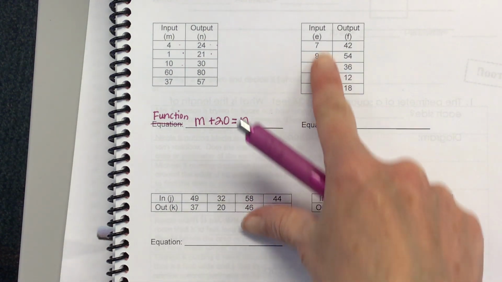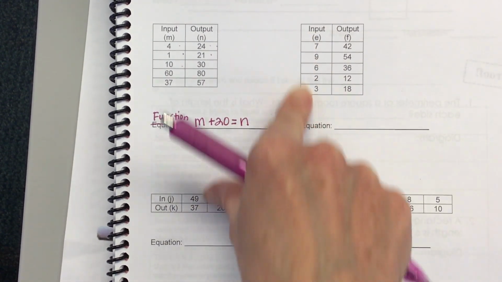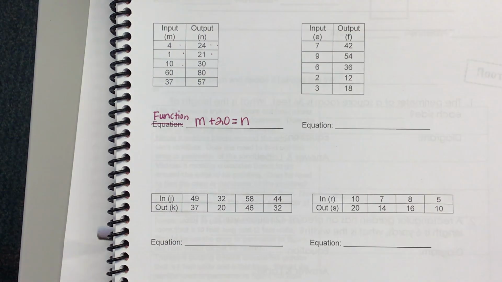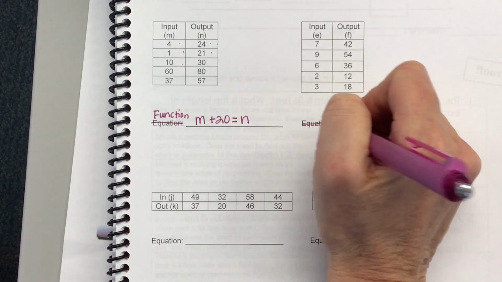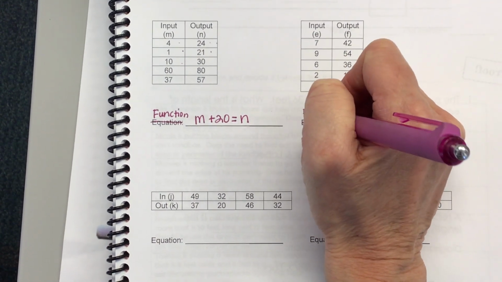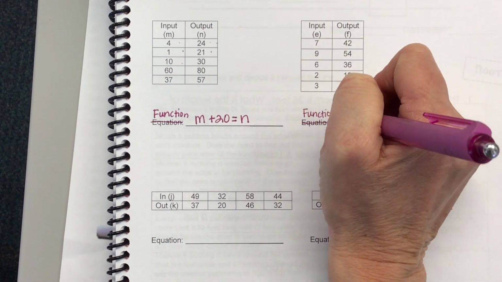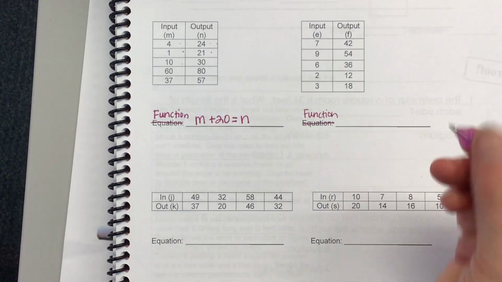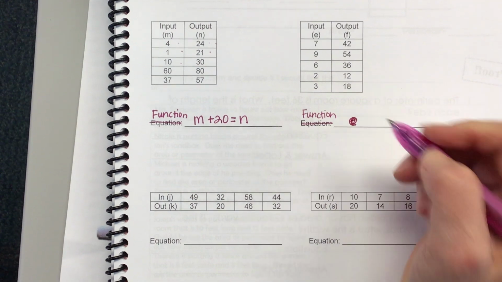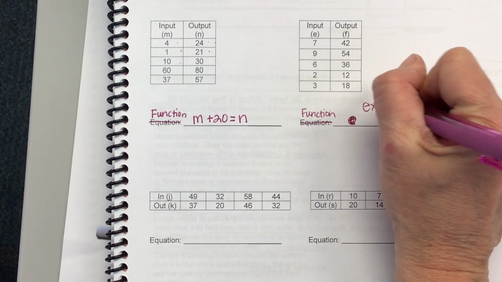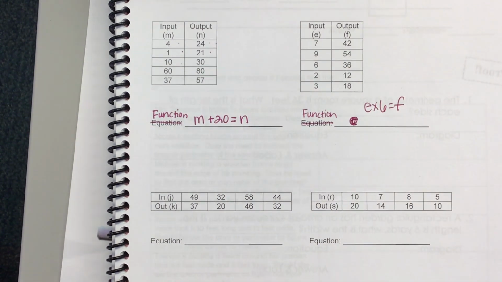Okay, what is our rule over here? What are we doing to E to get F every time? Okay, so this is our function or our rule. Rowan. Okay, but how do we write it? Do I write it like this? What should I do?